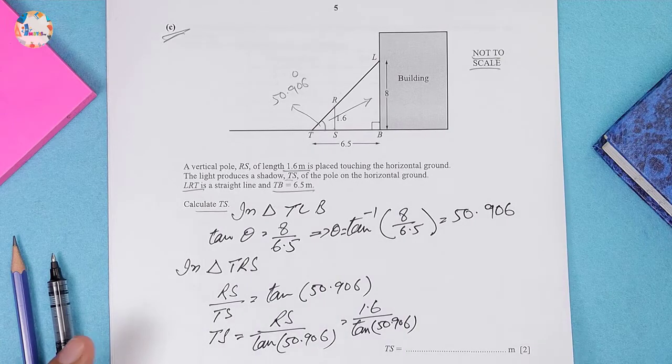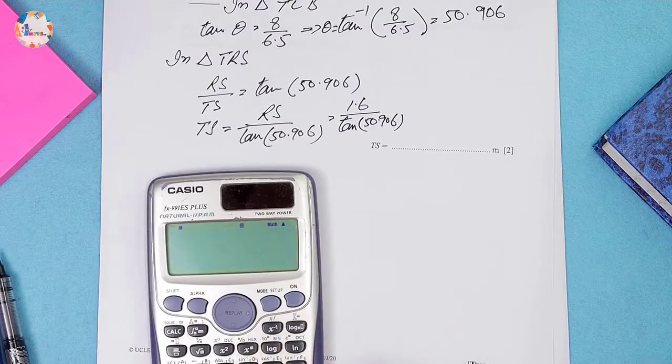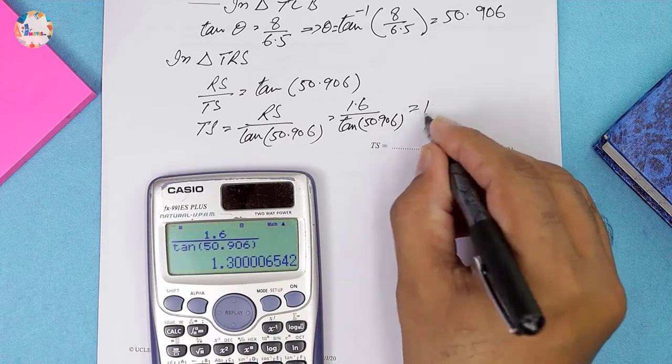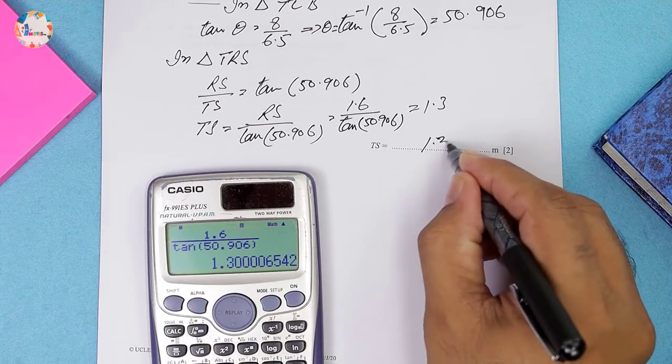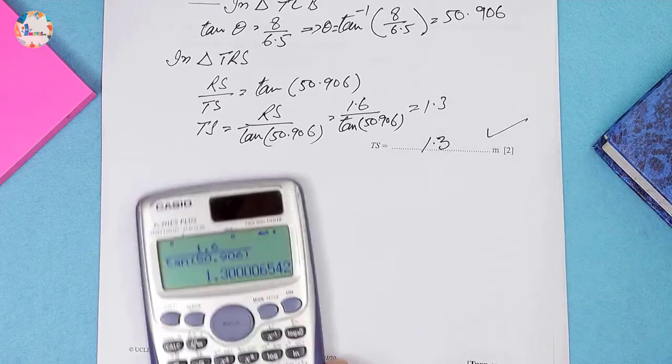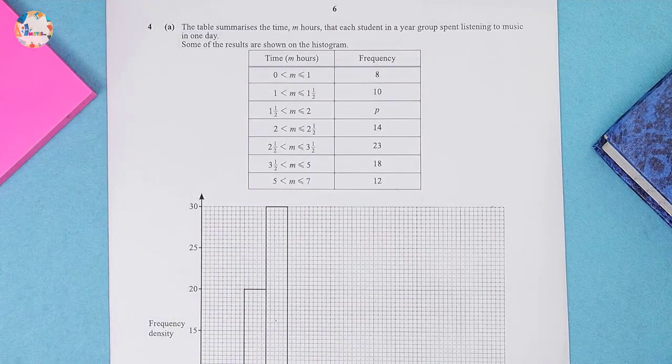I'll move the page a little above so that you can see the calculations. So this will be 1.6 over tan of 50.906, bracket close, and this will give us 1.30. So 1.3 will be our final answer for this part. This is a 2 marks question. We are done with this. Now question number 4a part.